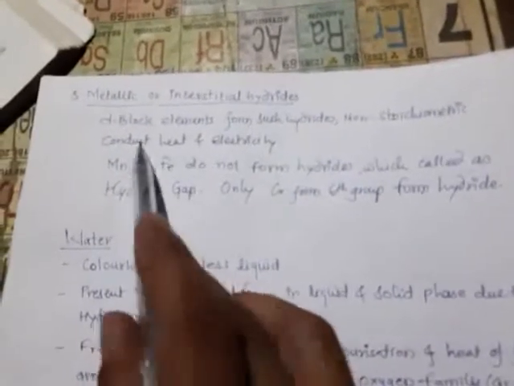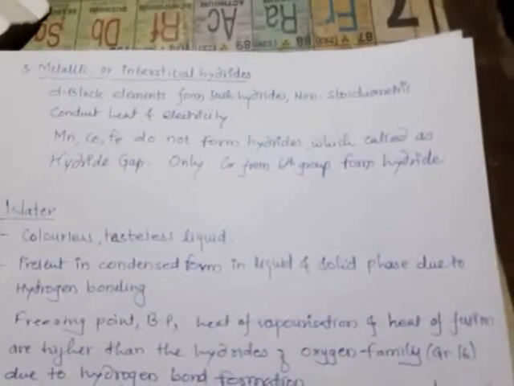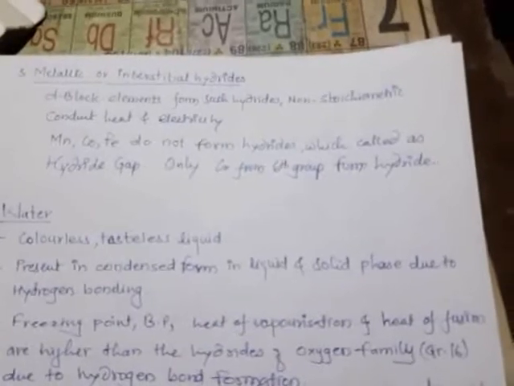The third type of hydride is called a metallic hydride, or interstitial hydrides. These types of hydrides are formed by D block elements. These hydrides are non-stoichiometric and conduct heat and electricity through them. So D block elements are capable of forming the non-stoichiometric metallic hydrides, or what we call interstitial hydrides, and these hydrides are capable of conducting heat and electricity through them. So the question is, do all D block elements form metallic hydrides or not?